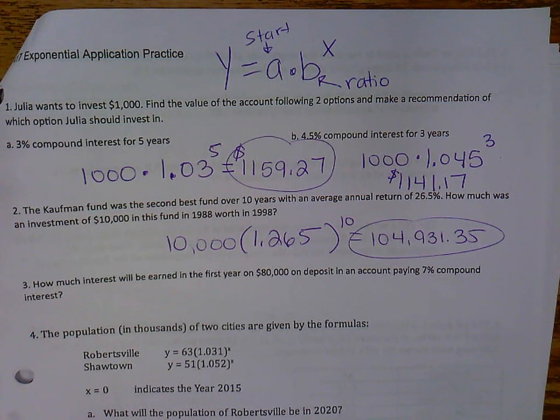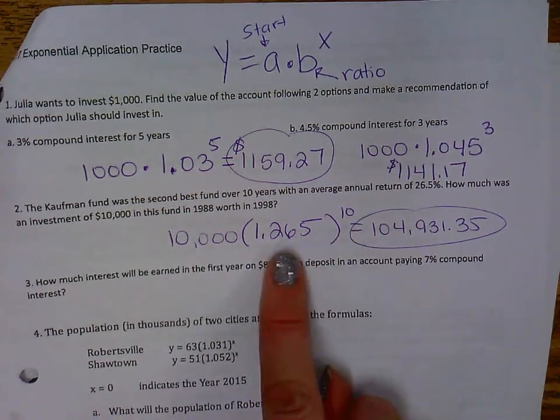So to invest that much, you're never sure. You could take a loss on it, right? Something could fold. They might never turn a profit. So the stock market, there is some risk. It's not a guaranteed return of 26.